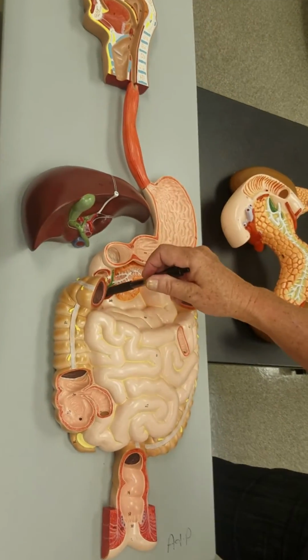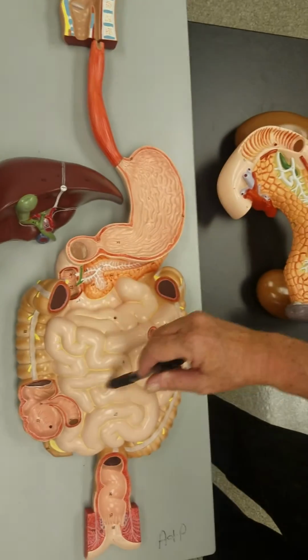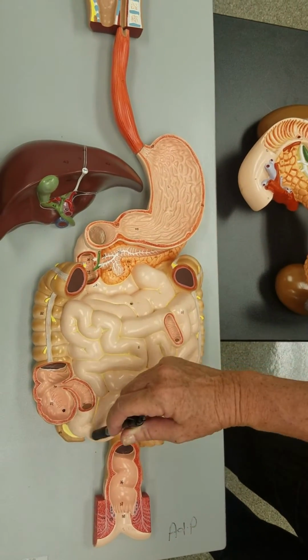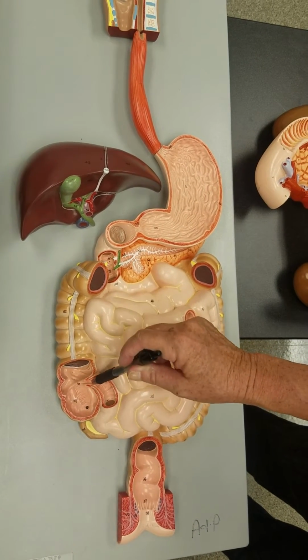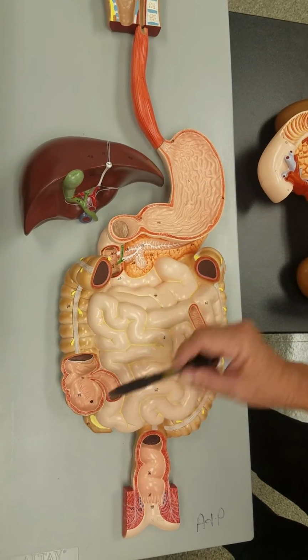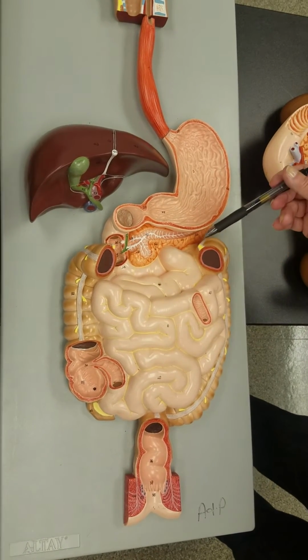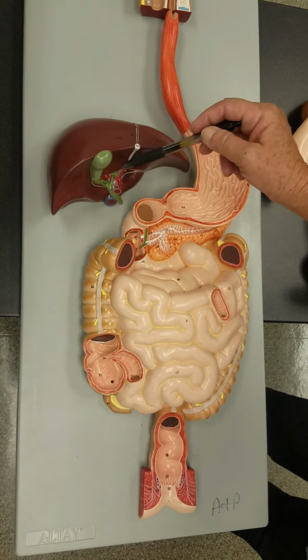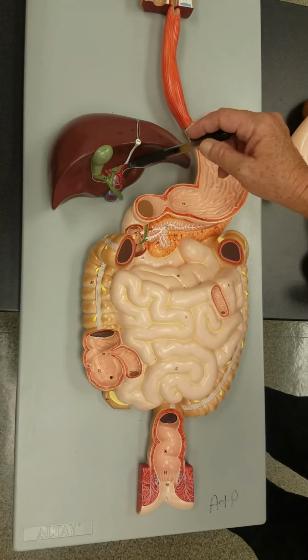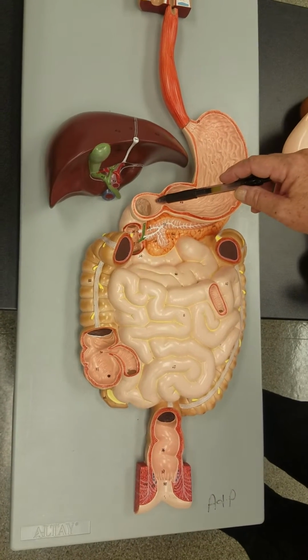Here's your duodenum. Then you have your jejunum, and you terminate with the ileum to the ileocecal valve here. And then that articulates with the large intestine. Along the way, you have accessory organs like the pancreas, the liver, and the gallbladder. The gallbladder, we have a biliary tree. We'll identify that in a minute.